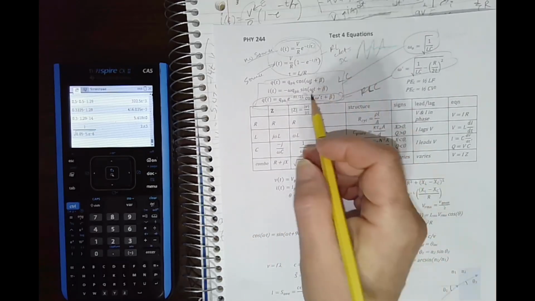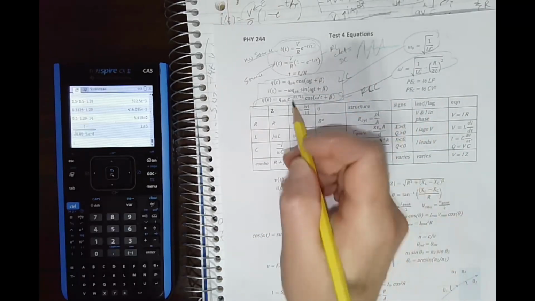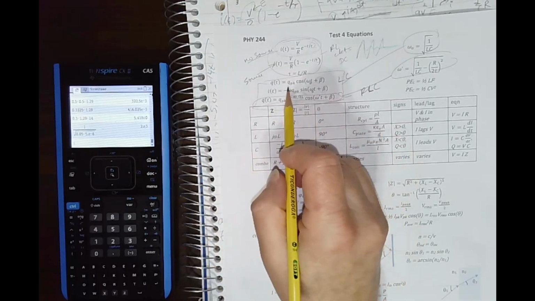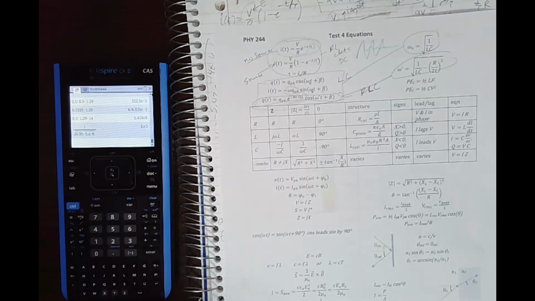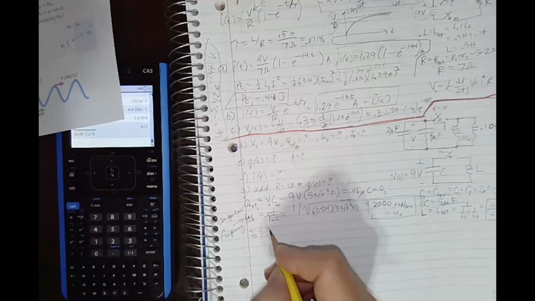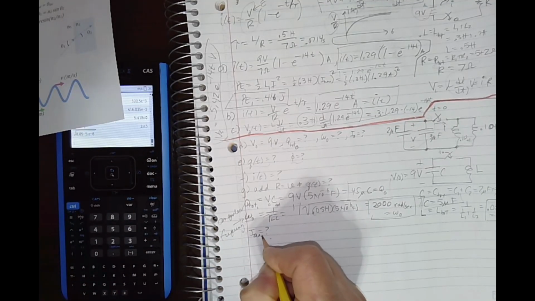I naught is just the coefficient of the sinusoid in the I equation, the maximum value of current, which is what it's asking for.